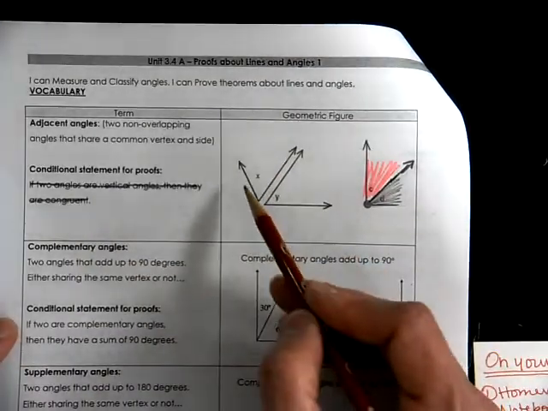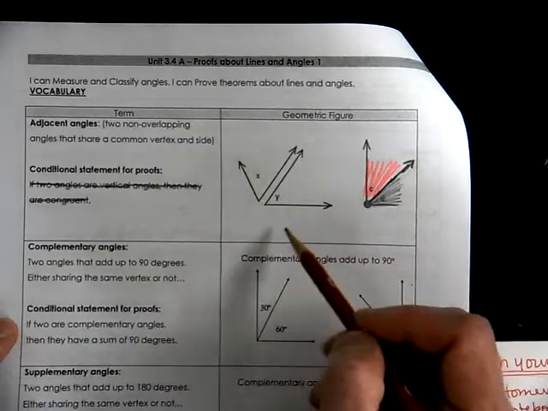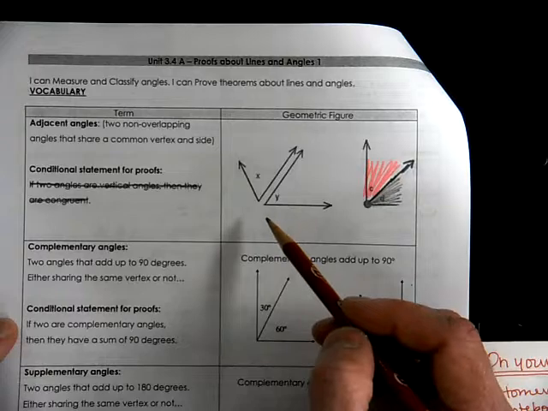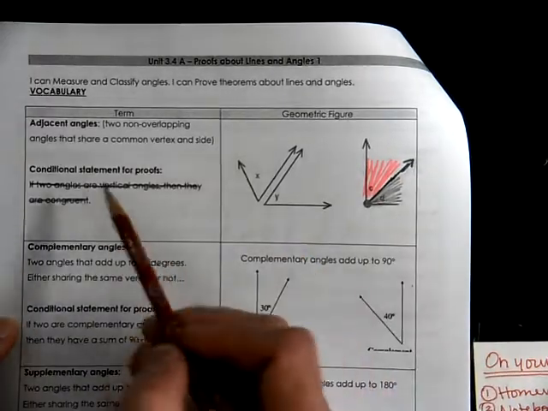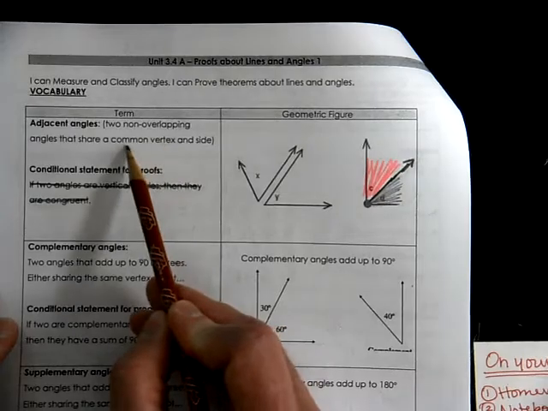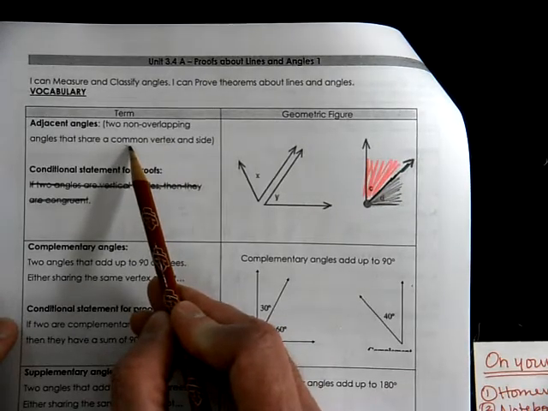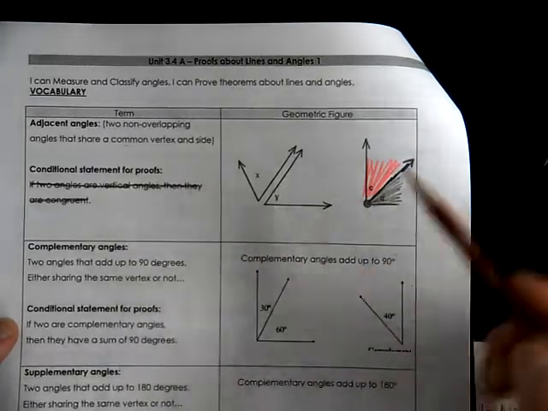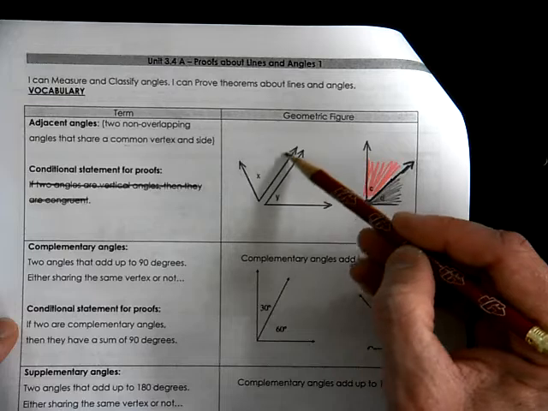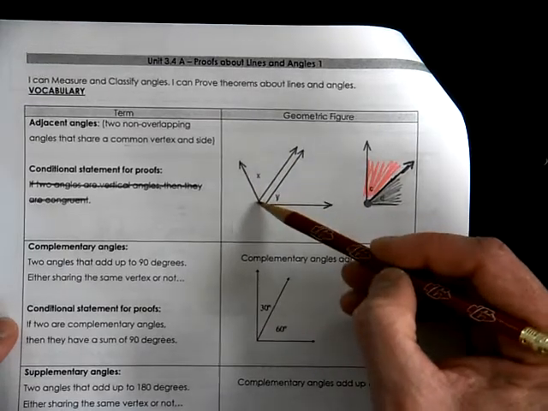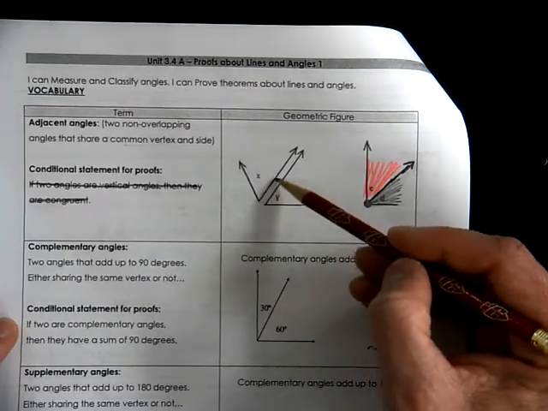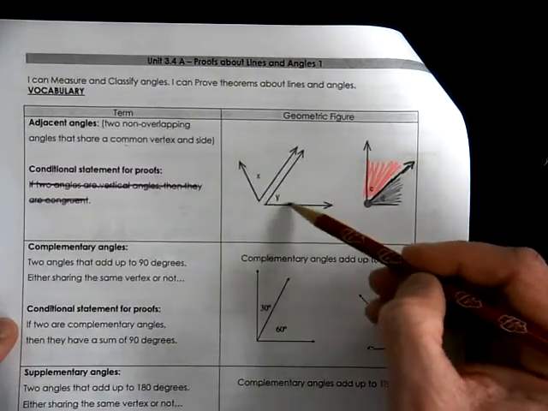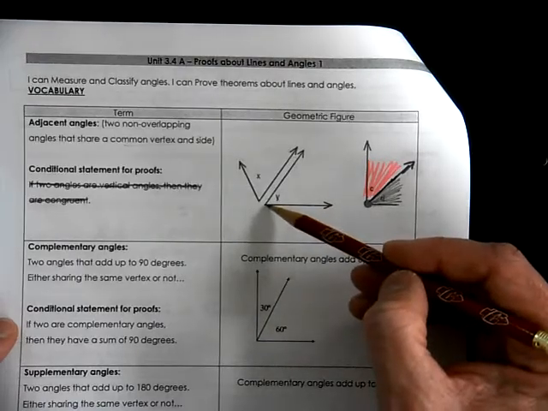This picture that's drawn here, would we consider those adjacent? What do we think? Falling underneath the definition, do they have a common vertex? Do they have the same exact vertex? And do they share the same side? When you look here, this angle X has a vertex and it has two sides of its own, and this angle Y has two sides of its own and its own vertex.